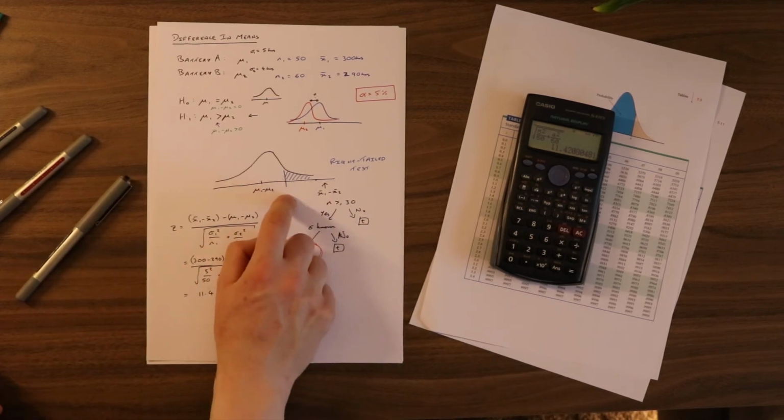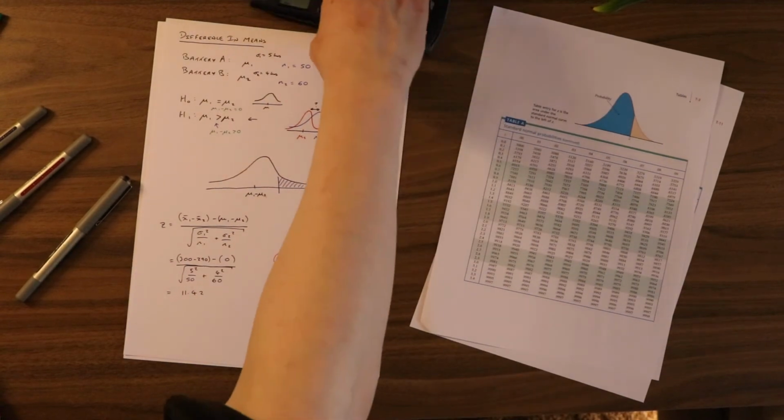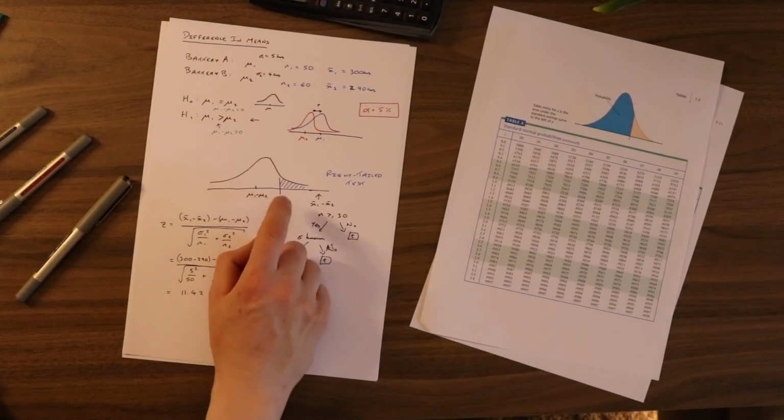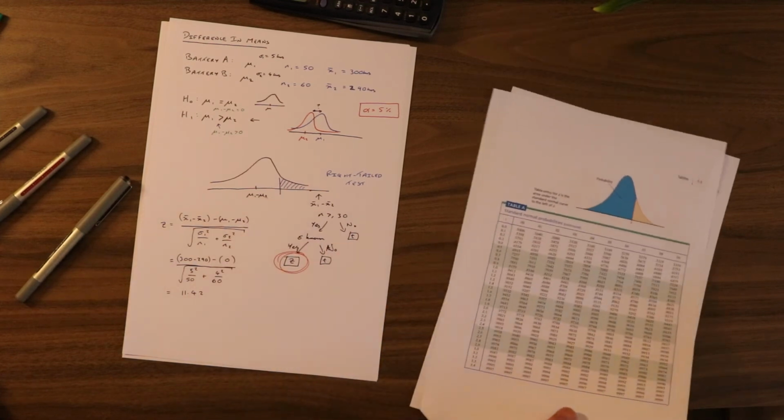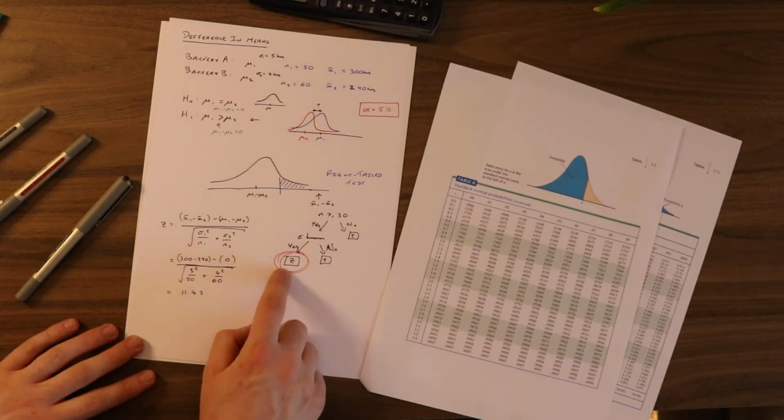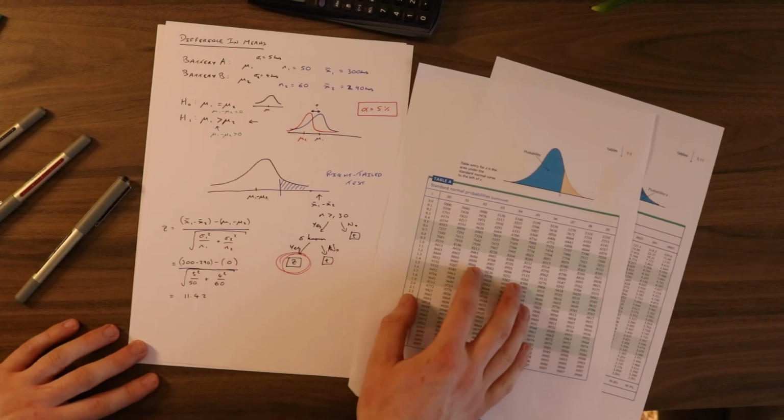Well, if you think about it, where does our critical region actually start? I can find my critical value, and I can do that by looking in my tables. Now, clearly I'm using the Z tables. Okay, so I jump over to my Z tables.